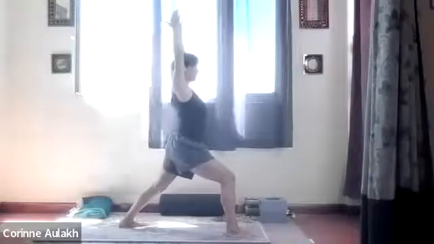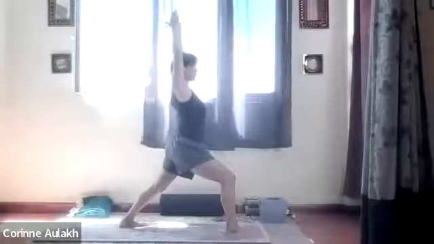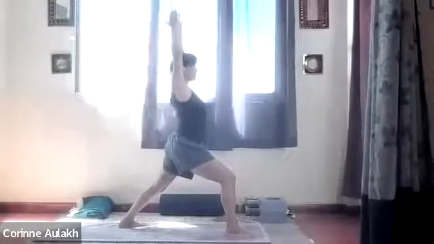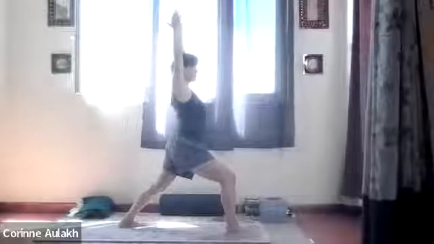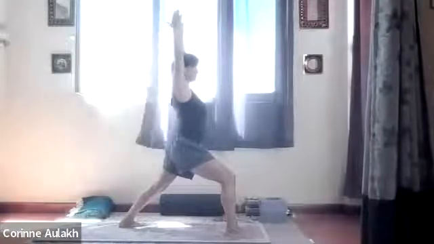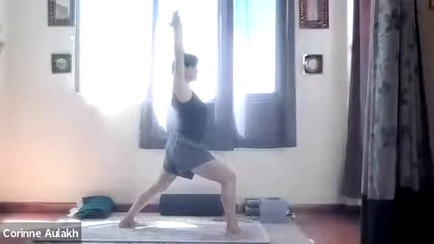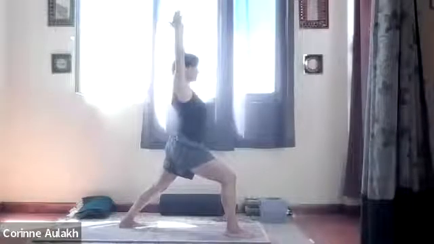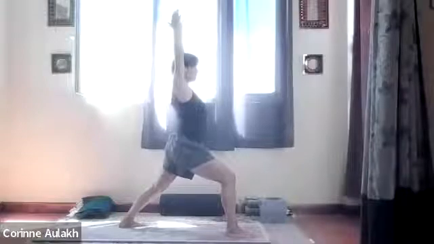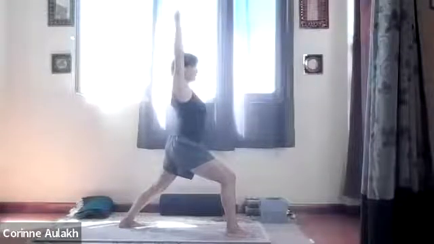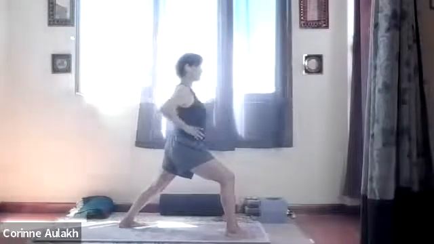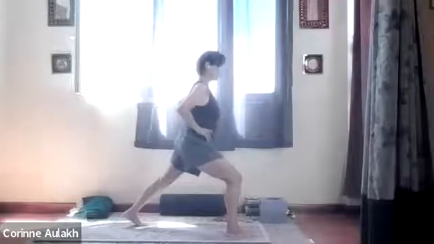And then let's stay here for 4, 3, 2, and 1. As you exhale, bring your hands down to your waist. Inhale, step forward, come back to Tadasana.